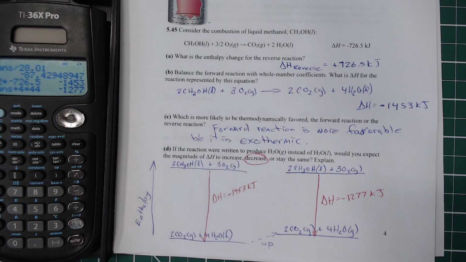All right. And we're going to stop the video there, and we'll do calorimetry and Hess's law and enthalpies of formation. We're going to do that on the next video.